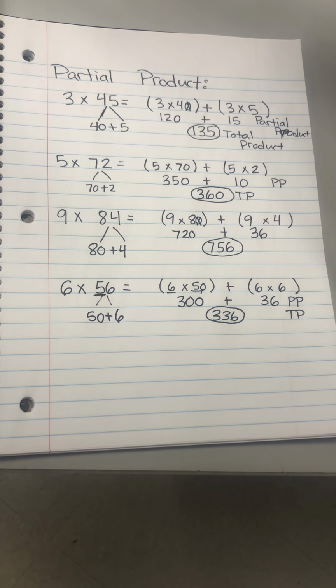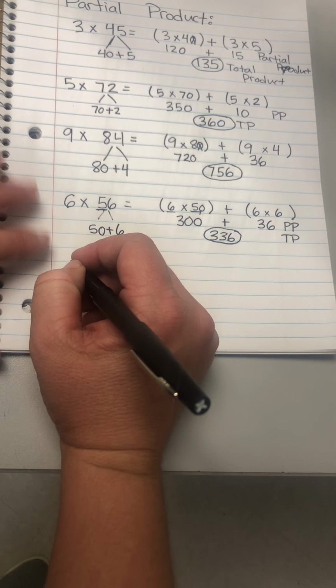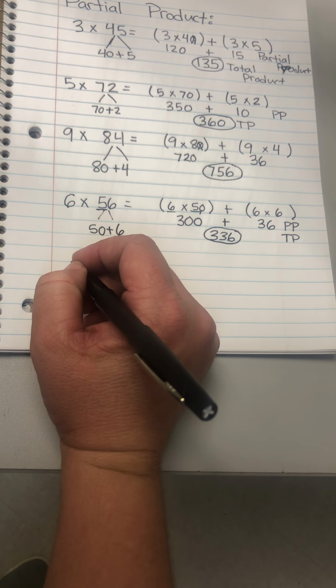Let's try one more with the 2-digit by 1-digit, and then we will do a 3-digit by 1-digit just to try it out. All right, so let's say, Jaden, give me a 2-digit number. Give me a number.